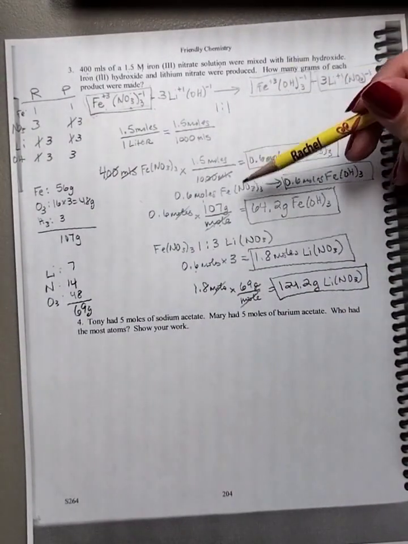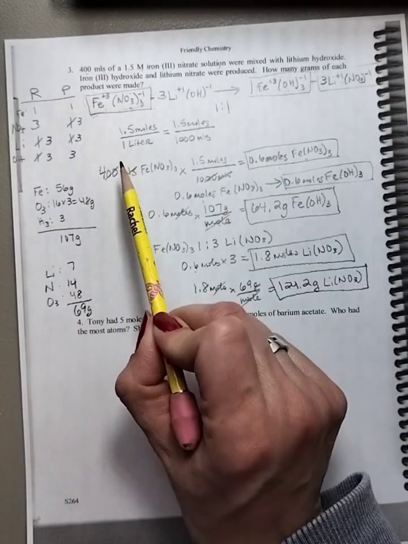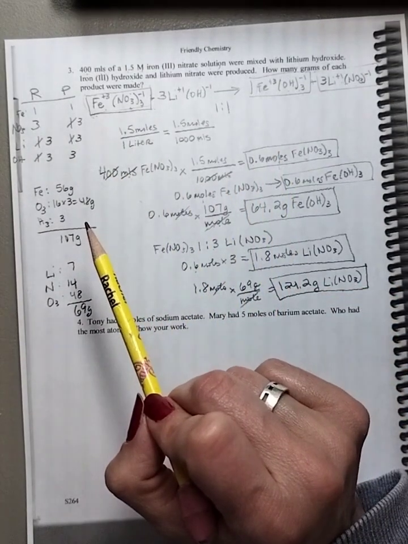All right, so I hope this little shortcut trick of immediately changing our milliliters to moles will save you guys some time.